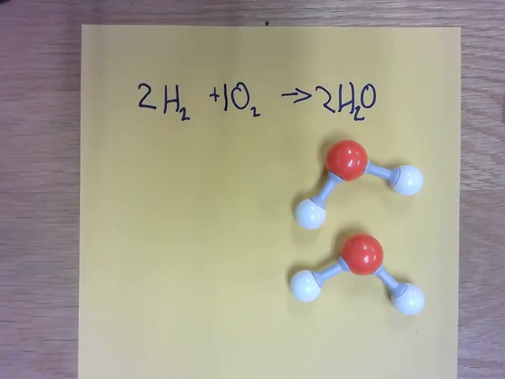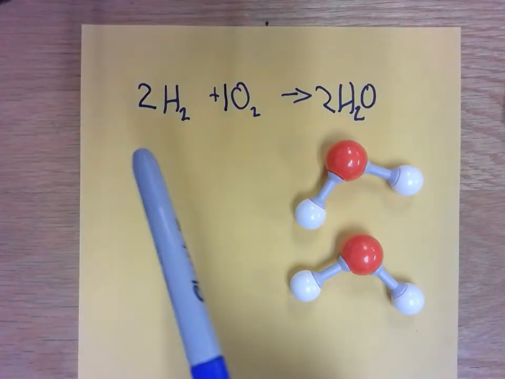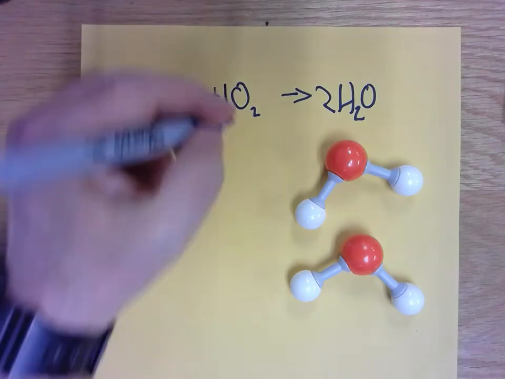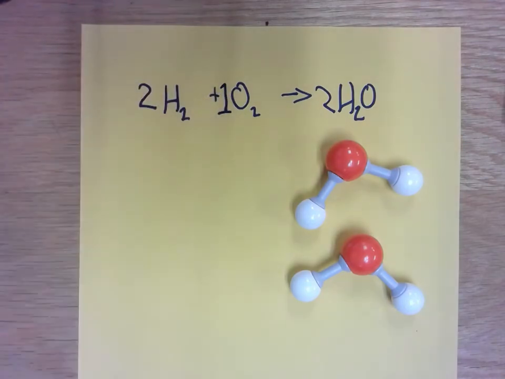And you could even go so far as to say that 2 moles of hydrogen gas will react with 1 mole of oxygen gas to give us 2 moles of water, or any multiple of that ratio. And we're going to talk a lot more about this in class. See you then.